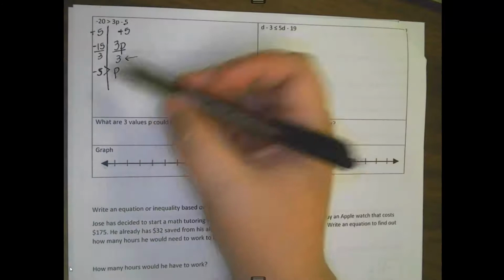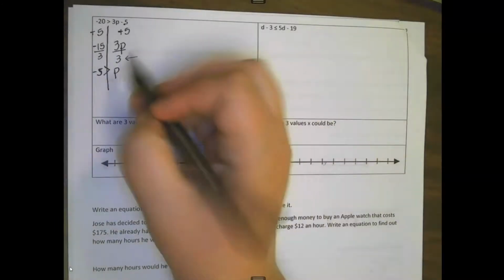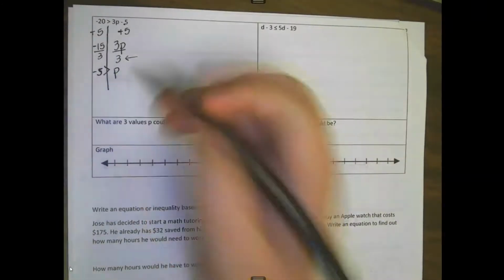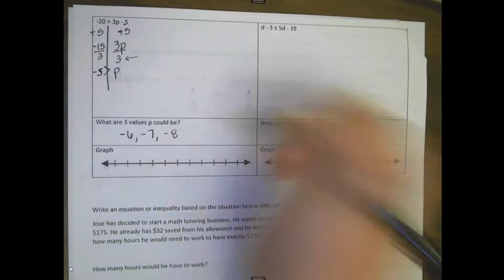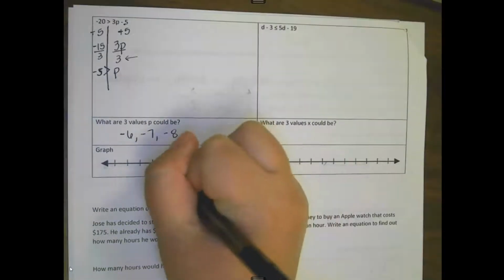Alright, so negative 5 is greater than p. So p is on the smaller end here. So what are some things that are smaller than negative 5? Negative 6, negative 7, negative 8. So I'm going to graph it.